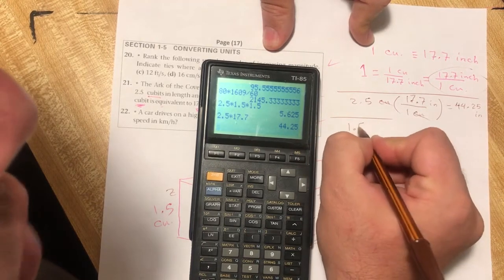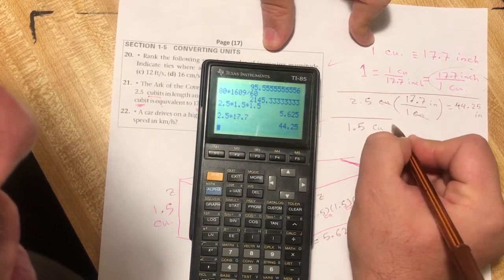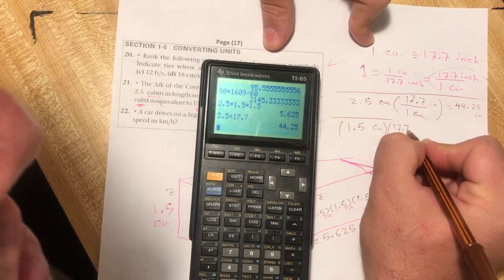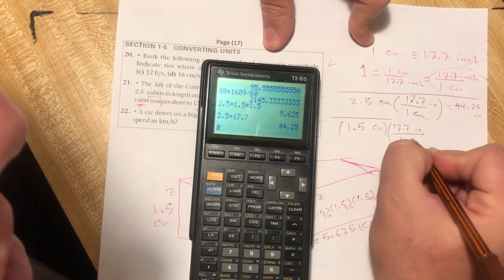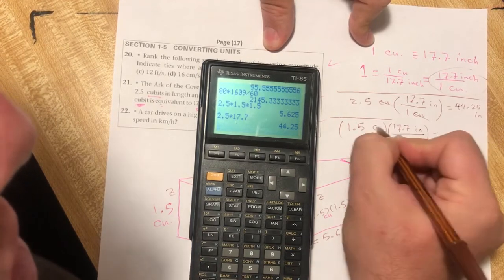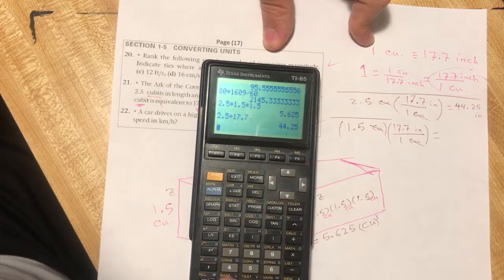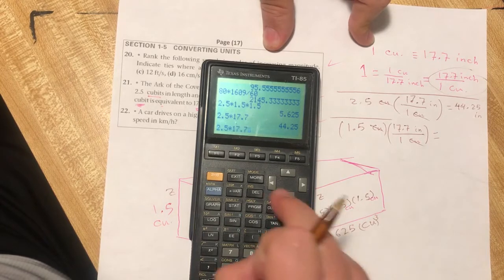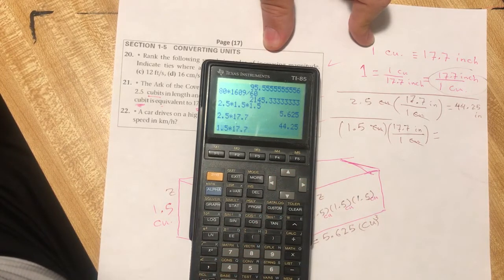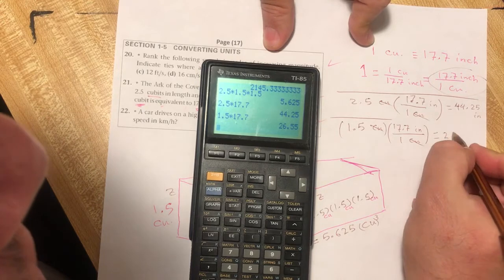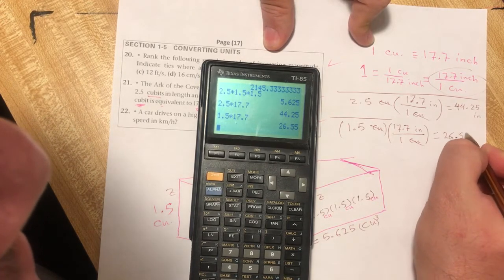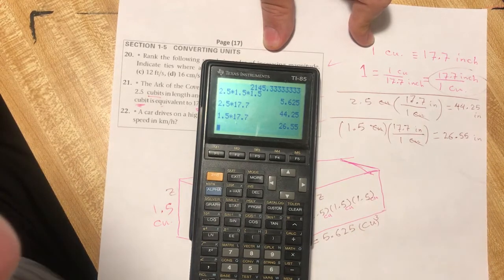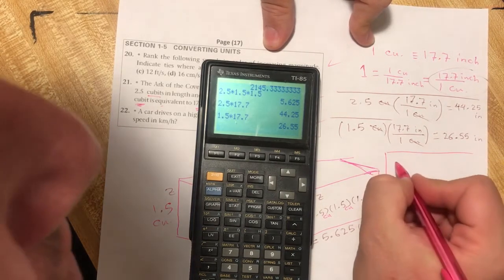Also 1.5 cubit, I need to multiply it the same way by 17.7 inches over 1 cubit, this will cancel. So 1.5 is equal to 26.55 inches.